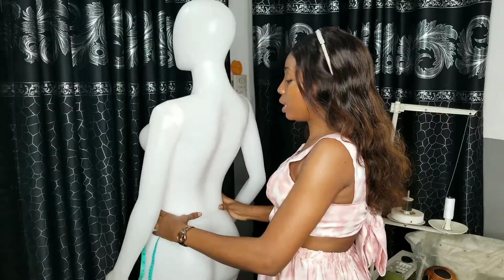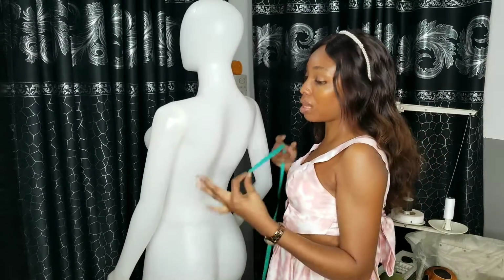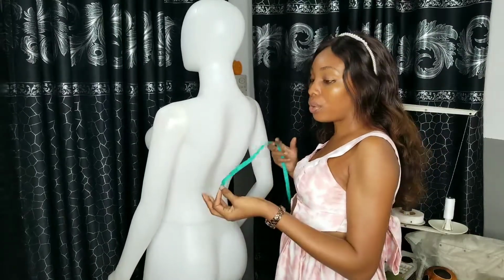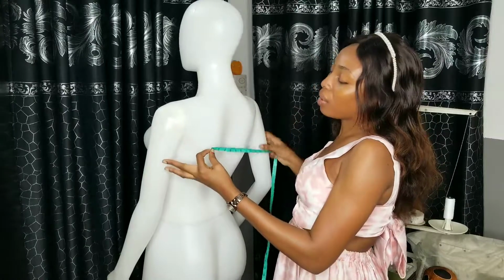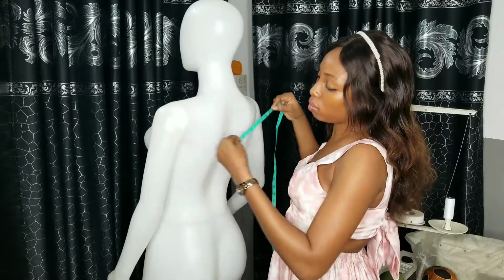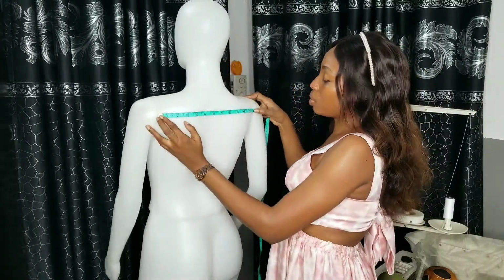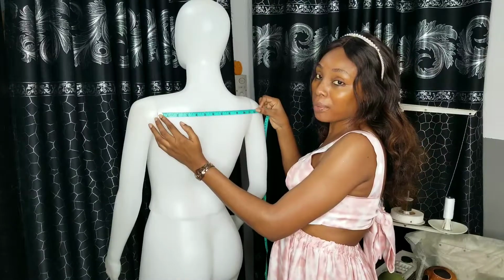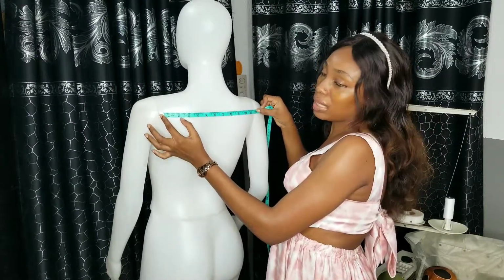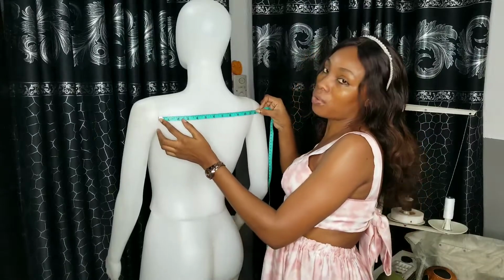Now, the next thing we're going to measure is our across back and chest. When we start drafting, you will hear across back and across chest. Across back is measured across the middle of your armhole. You measure from one edge of it across to the other side of it. I hope you can see what I'm trying to do. So this is your across back. For my mannequin, the across back is 12.